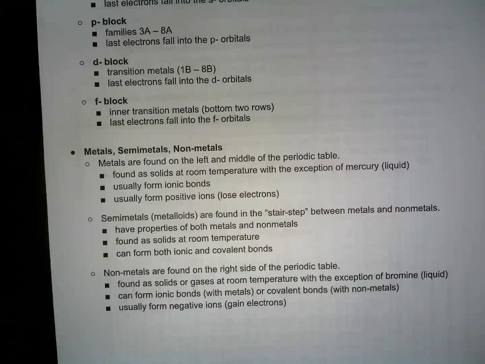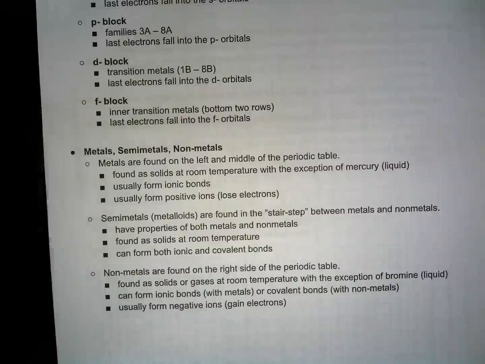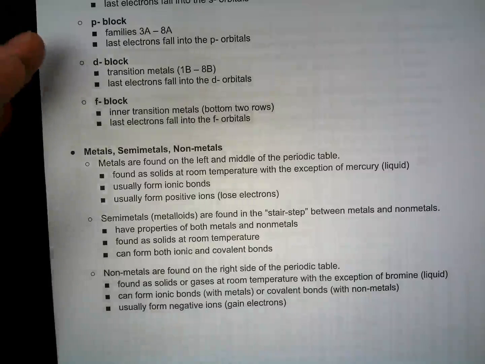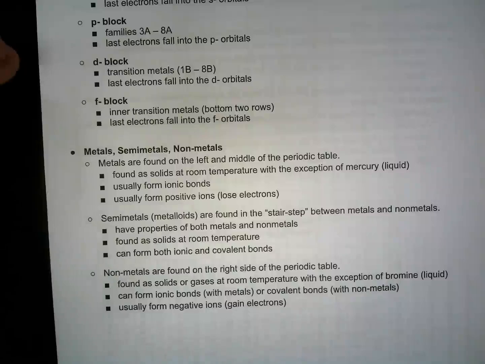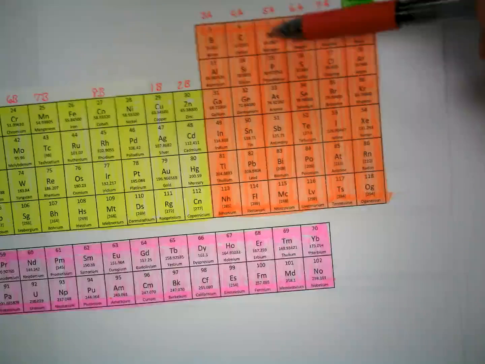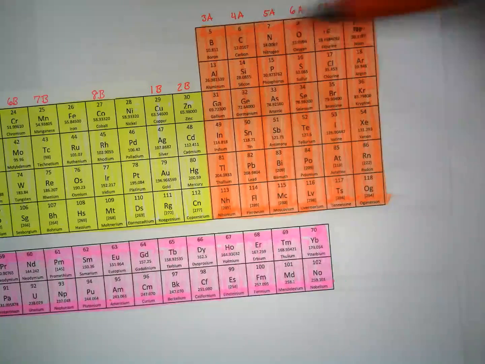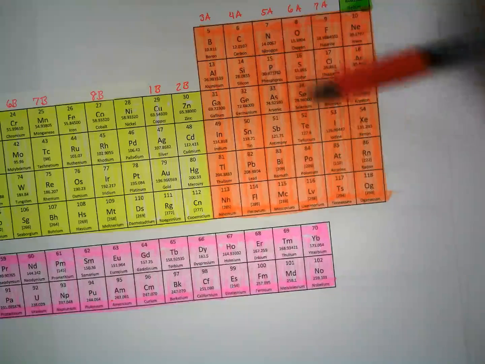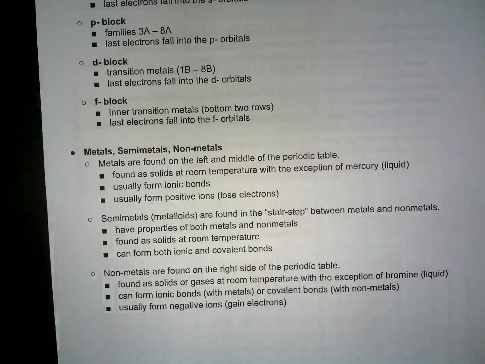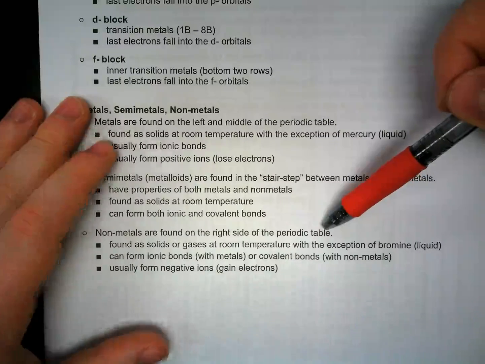Semi-metals are the metalloids, the guys that really are metals but not metals, depending upon the particular time or place that you find them. They're found in the stair step between metals and non-metals. Remember, it's that stair step right here. Then it moves over here, and this whole portion right here are non-metals, found on the far right side of the periodic table.